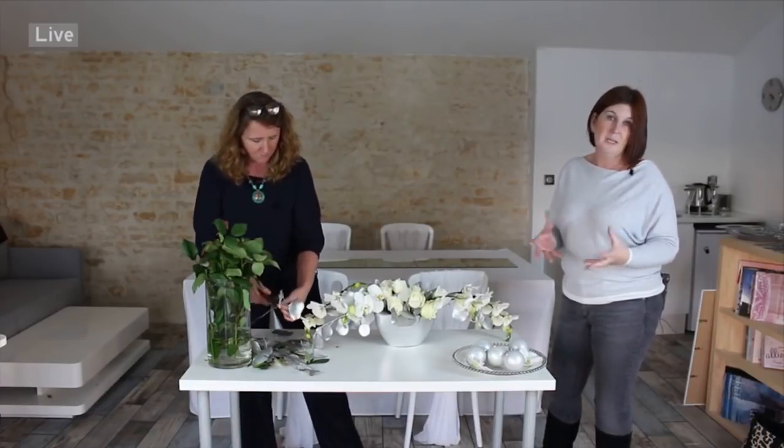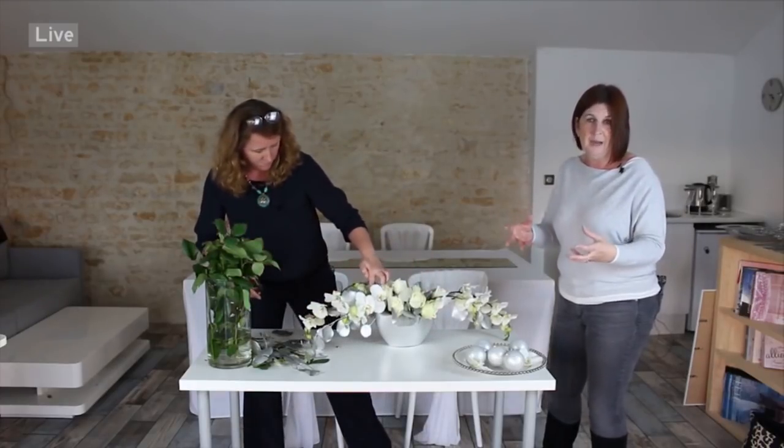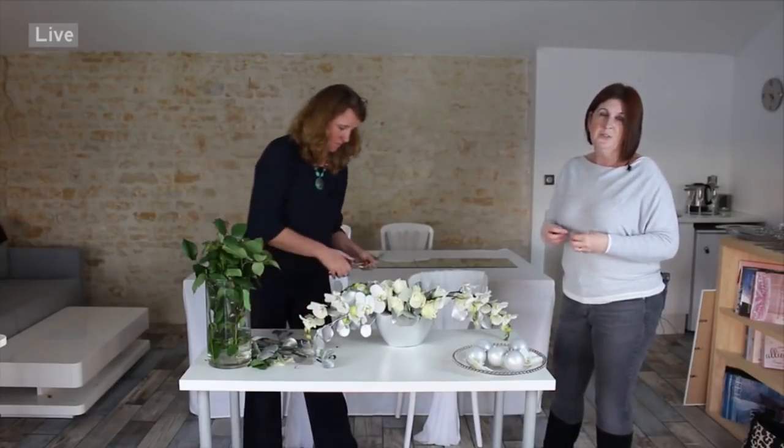So in a minute, I'm going to show you the charger plates. We're using beaded charger plates. So again, it's quite subtle because the beads are silver, but the charger itself is glass. And then I've got a beaded glass plate for the main plate, and then a silver plate on top of that for the side plate.